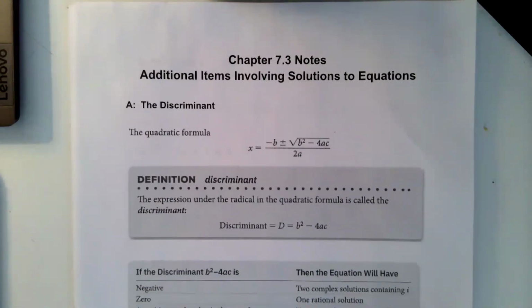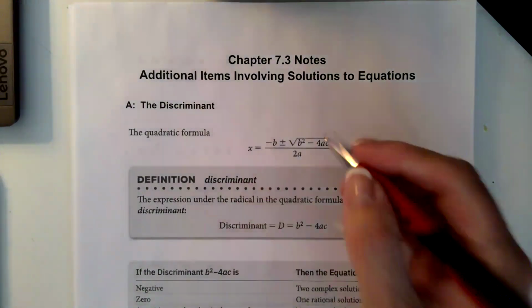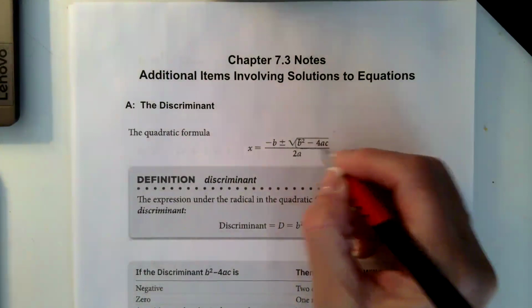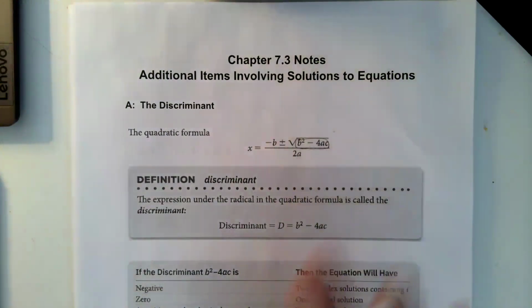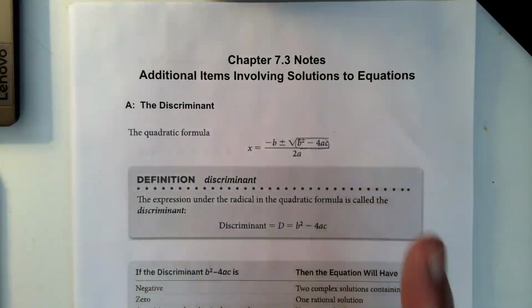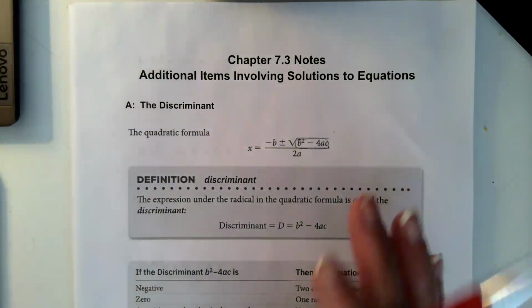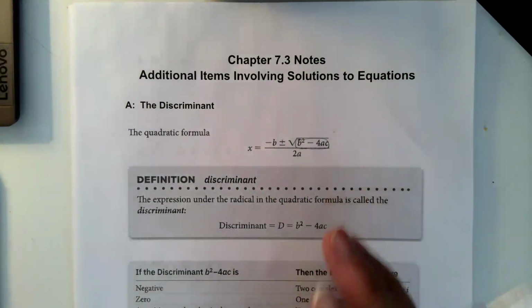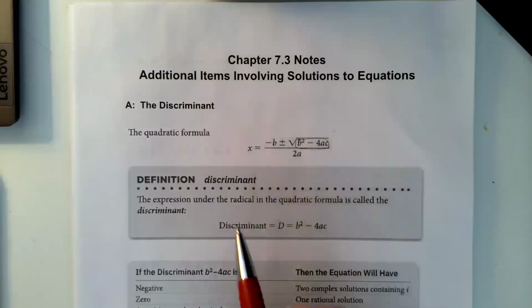This is part of solving equations, part of the quadratic formula. This piece underneath the radical, the b squared minus 4ac, can tell us some really good information about what's going on with the graph and where our zeros are, if we have any, and how many we would have. So that's a good benefit without having to actually solve the whole quadratic formula.